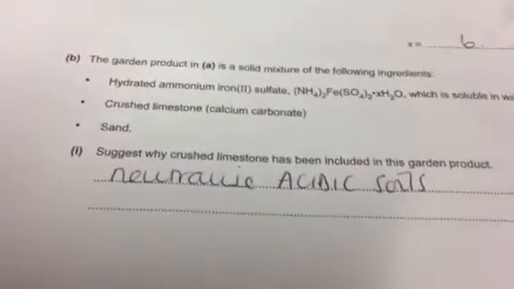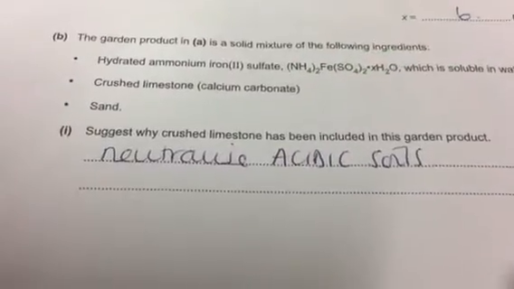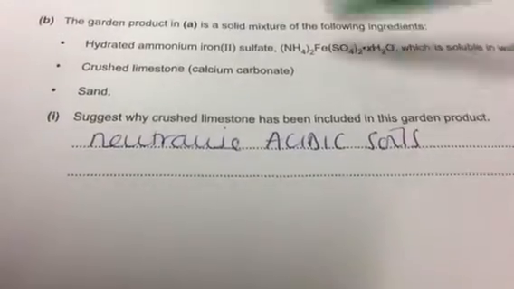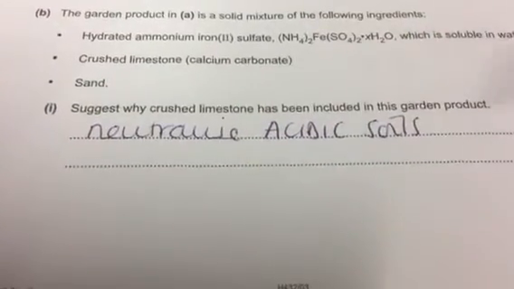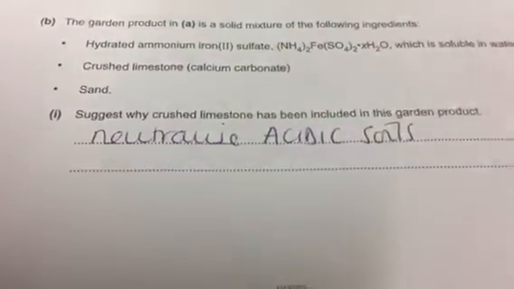Question 2b begins by giving us some information about a solid mixture and the substances that are present in it. Suggest why crushed limestone has been included in the garden product. Limestone is something that reacts with acids to form neutral substances and therefore is needed to neutralise acidic soils.